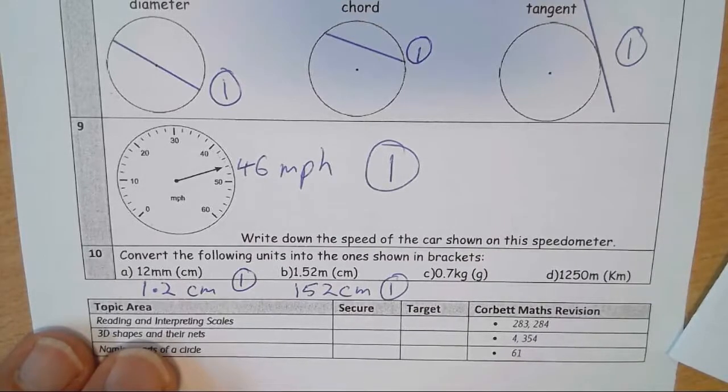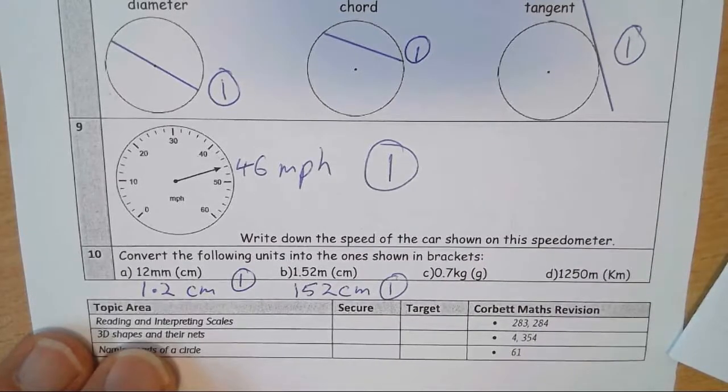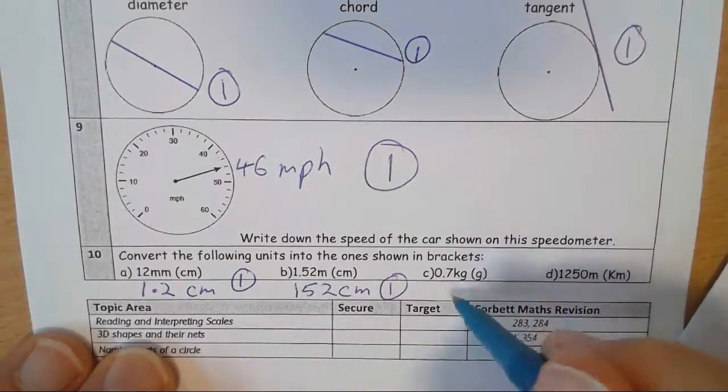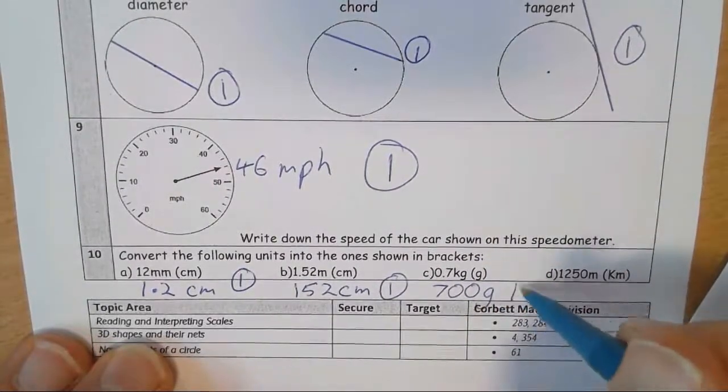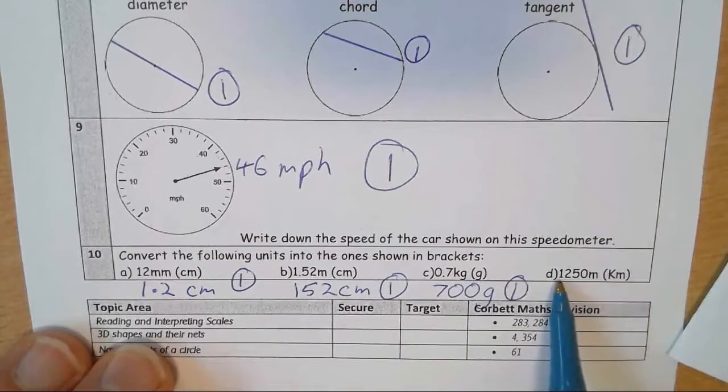There's 1,000 grams in a kilogram. A kilo means 1,000 of. So a kilometer is 1,000 meters. A kilogram is 1,000 grams. So this is going to be, I have to times by 1,000. That gives me 700 grams. 1 mark.